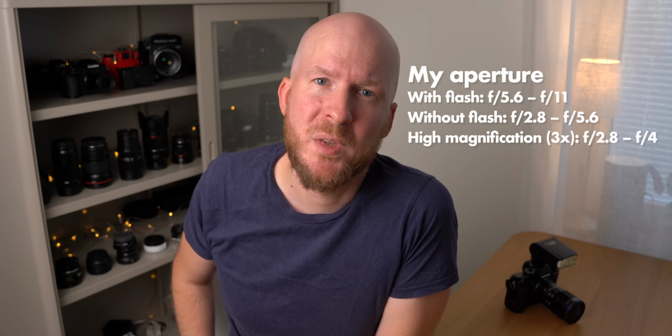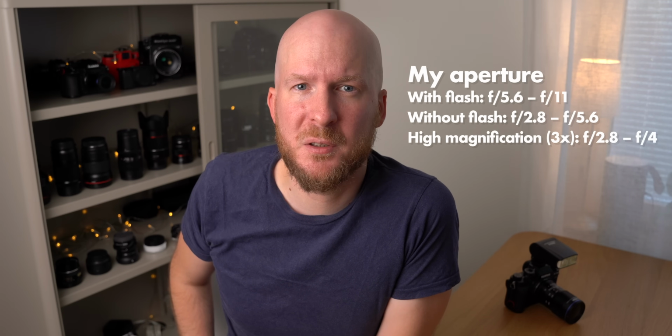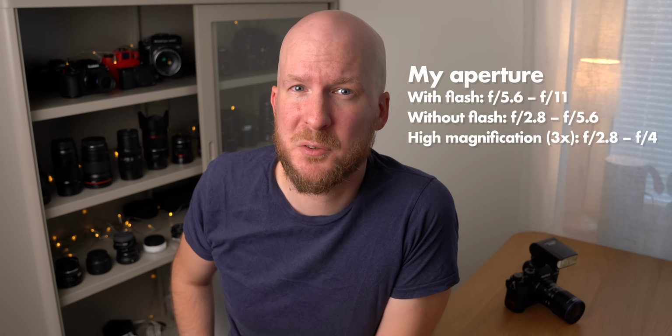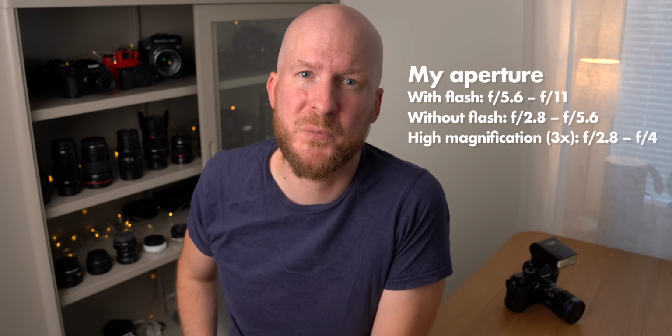But it also depends on how much diffraction you can tolerate. If you're going to post a photo on the web or on social media, you can tolerate quite a bit of diffraction. As a rule of thumb, if you're shooting insects and stuff, f8 is good in most situations, no matter the camera you use.